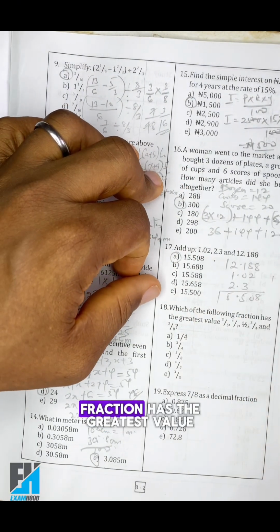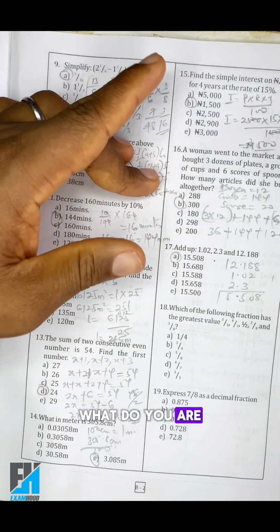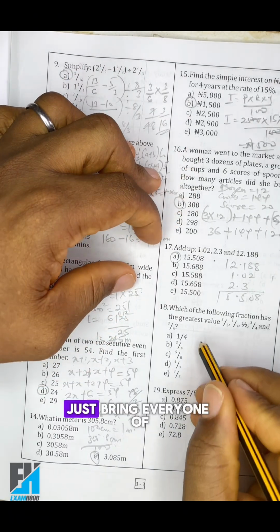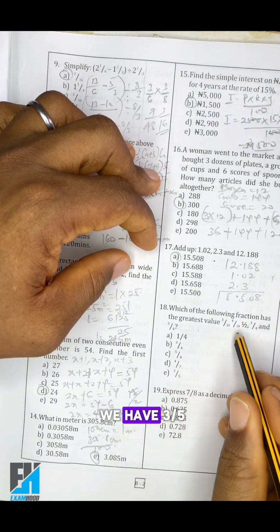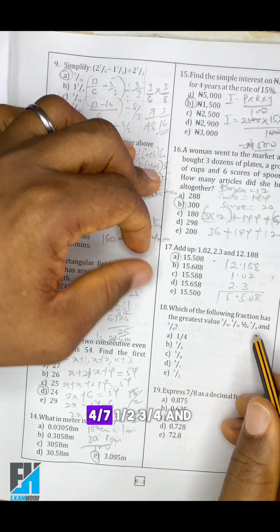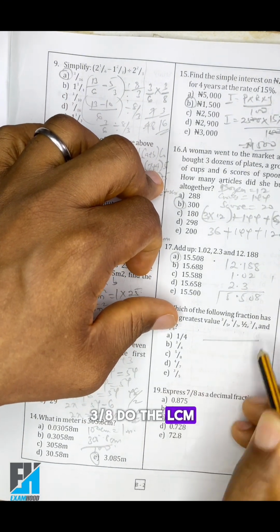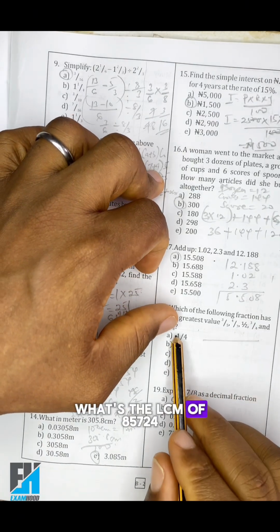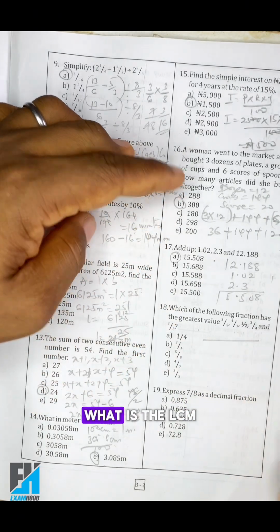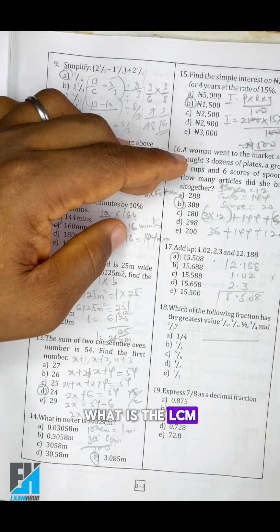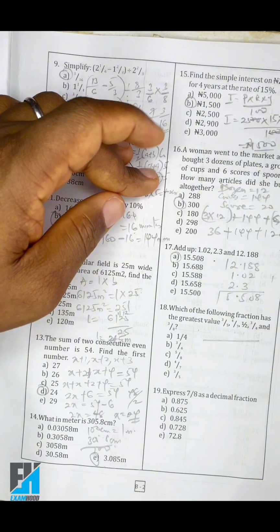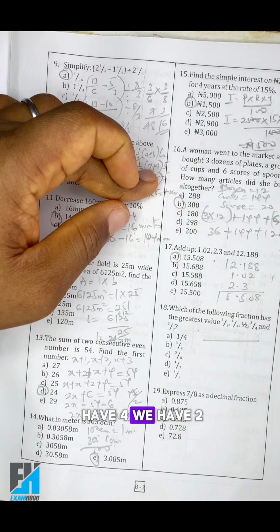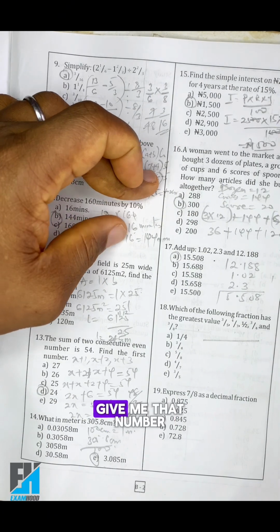Which of the following fractions has the greatest value? What are you supposed to do here if you are confused? Just bring every one of them together without having any issue. We have 3 over 5, 4 over 7, 1 over 2, 3 over 4, and 3 over 8. Do the LCM. What's the LCM of 8, 5, 7, 2, 4? What is the LCM that all these numbers can divide without any remainder? We have 8, 4, 2, 7, 5. Can someone give me that number?